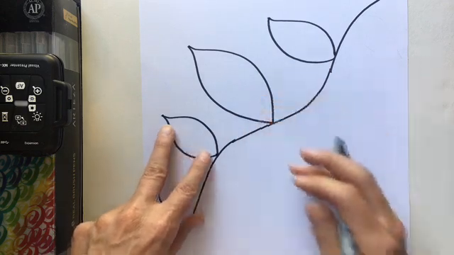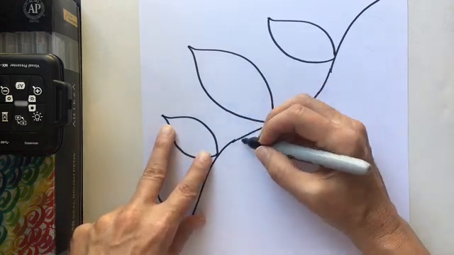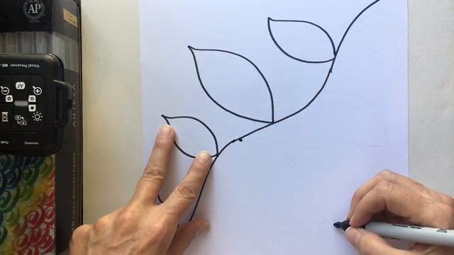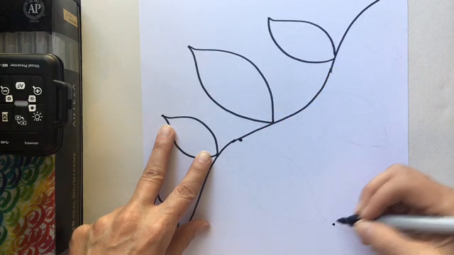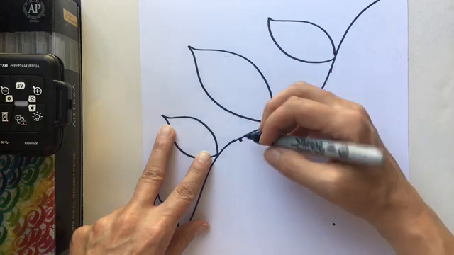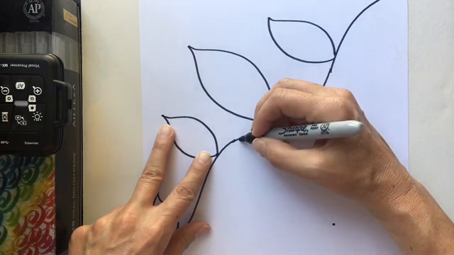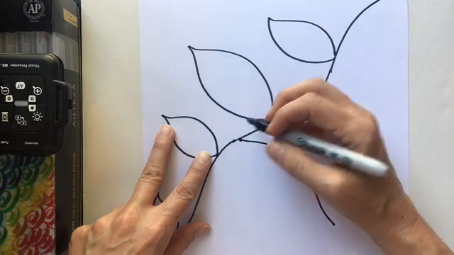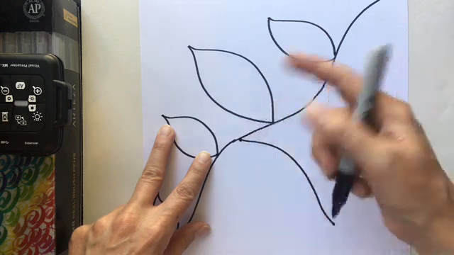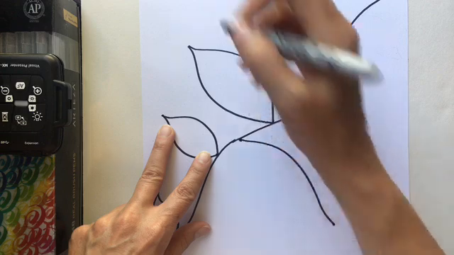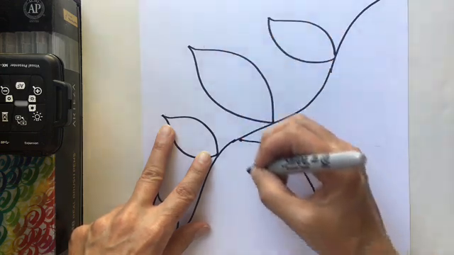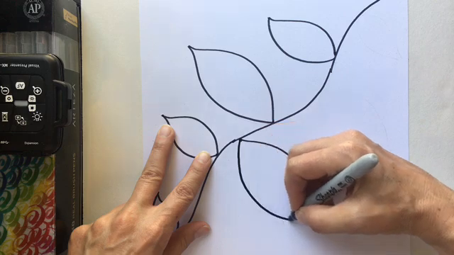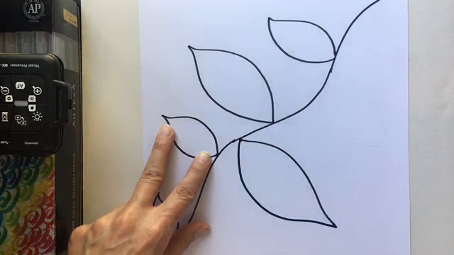Now let's do the ones on the other side. So we're going to start up here next to this big leaf and make our big one that comes way out here. Again, curve. If you want to flip your page over, so you're pulling down, I always pull down, drawing is way easier than trying to push upwards. So that's why I'm pulling down, and I'm going to connect.